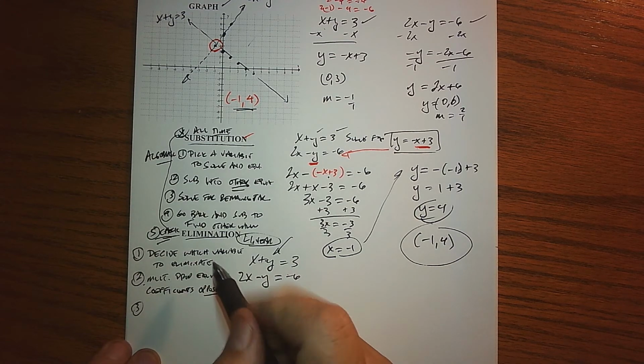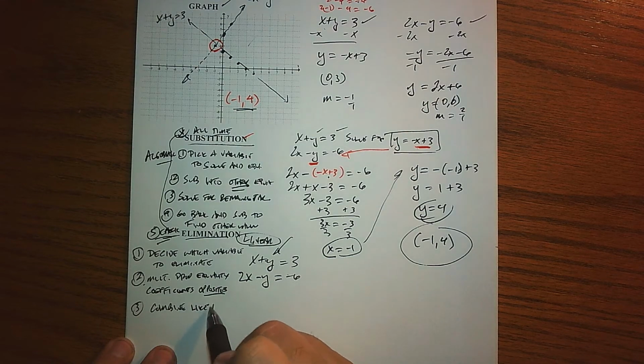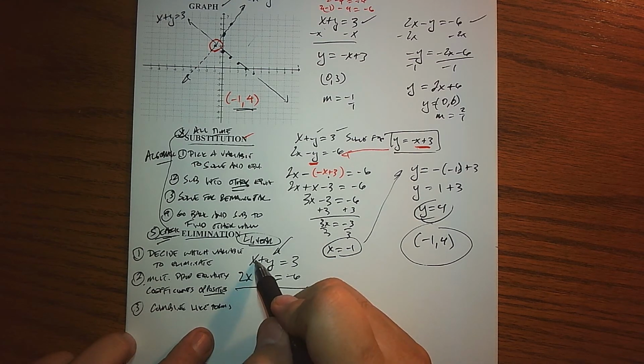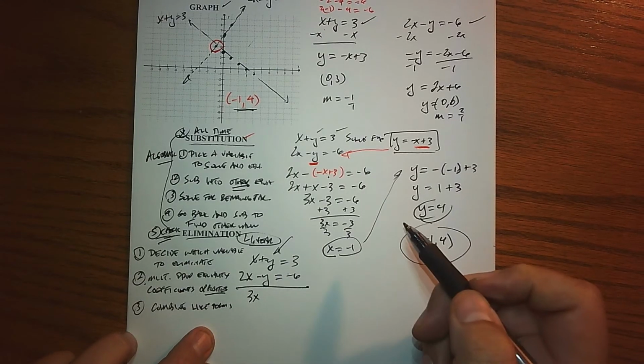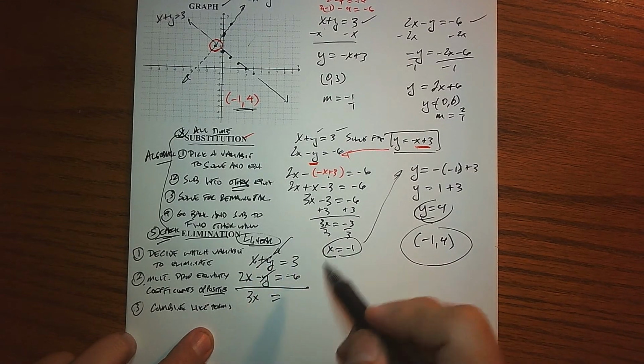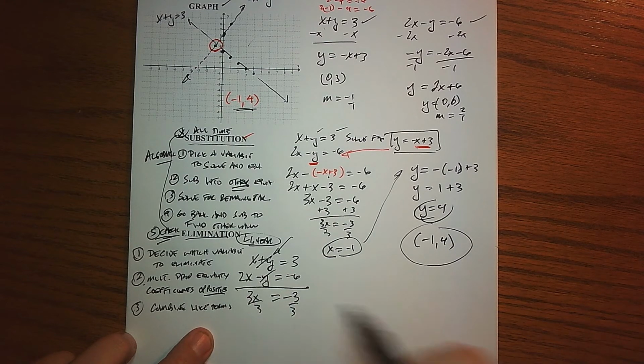So we're good to go to step 3, right? Once you go to step 3, you basically combine like terms in your system. So when I do that here, right, x and 2x gives us 3x, y and -y cancel out, and 3 and -6 leaves us with -3. And then divide both sides by 3, right? That's step 4.